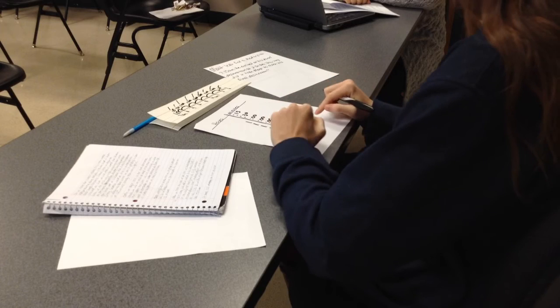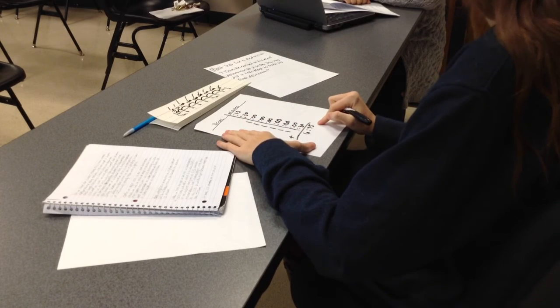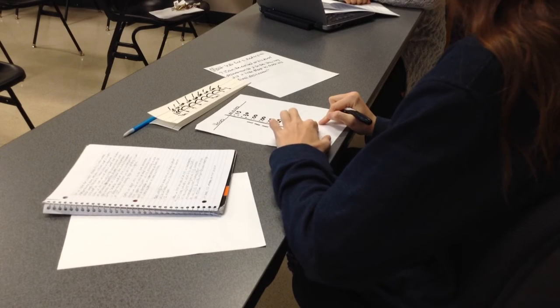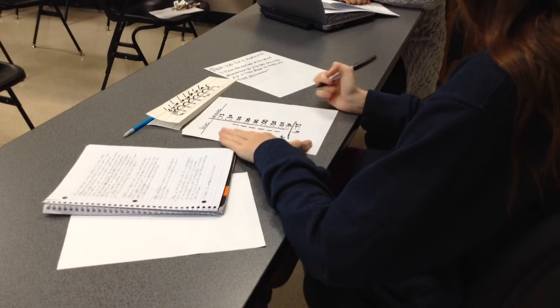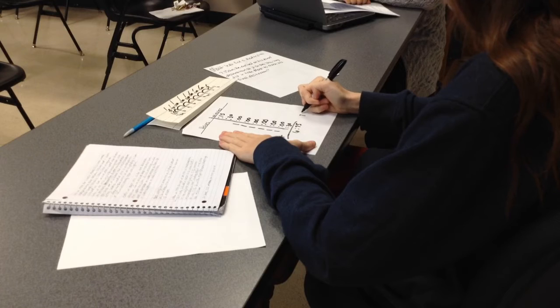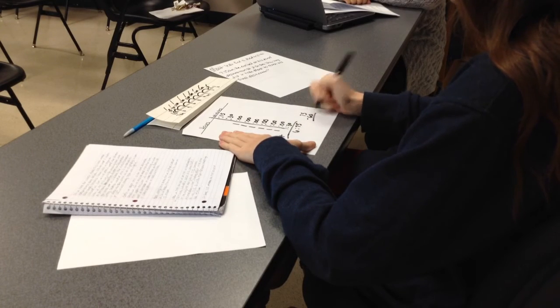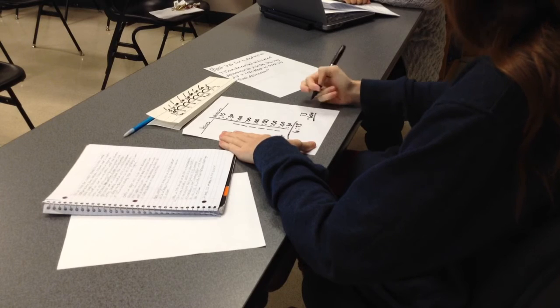But remember, we're working in base 60, and 75 is bigger than 60. That means we can remove 60 from this. So I'm going to go off to the side right here, take my minutes, which is 75, and subtract 60 from them. Remember, this 60 is 1 hour.